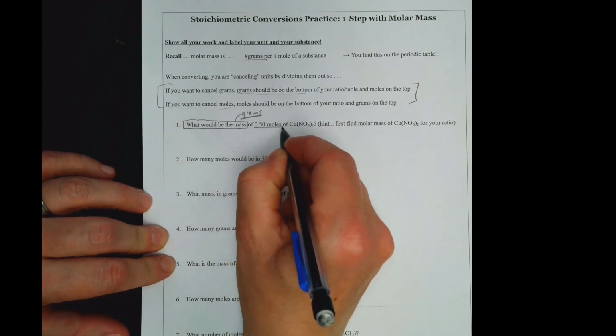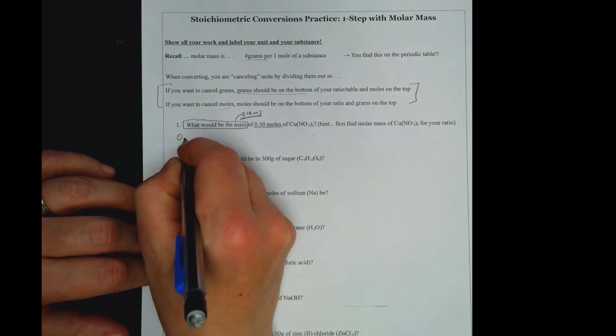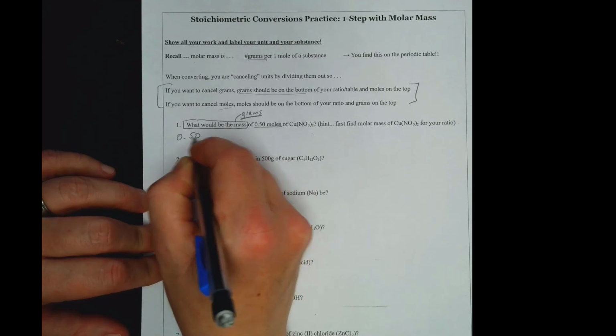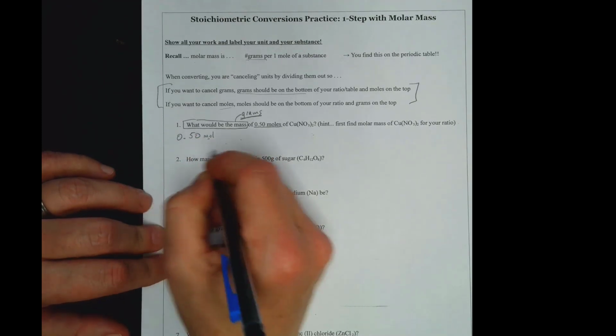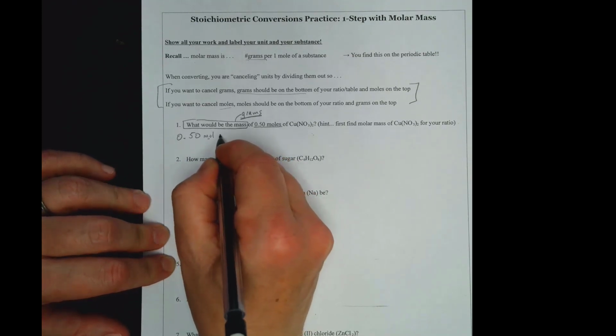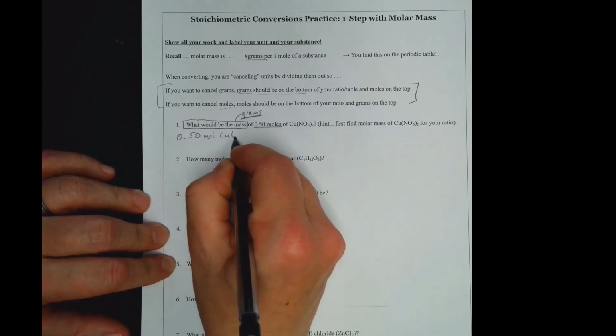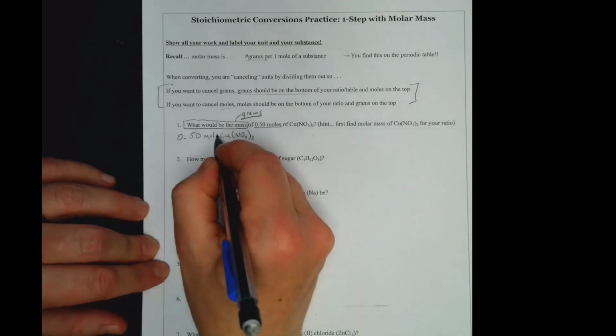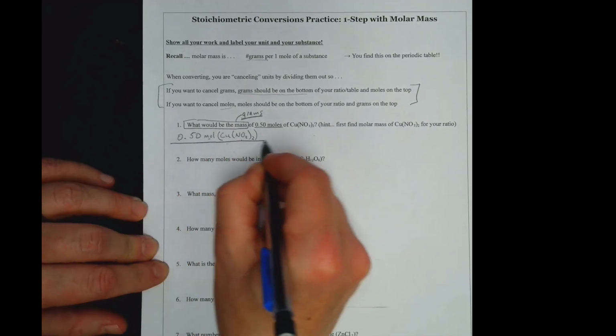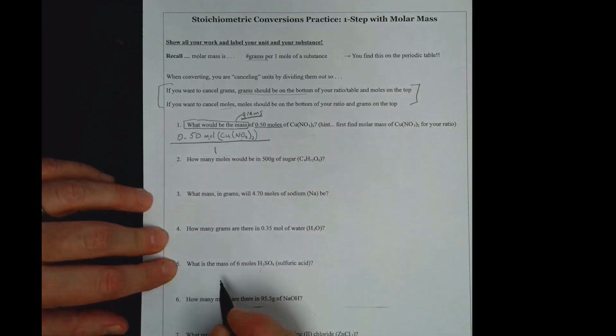We're given the unit of moles, and that's 0.50 moles, M-O-L, because that's the abbreviation we use for moles. And specifically, this is Cu(NO3)2. I like to put parentheses around that whole thing, because that way I know that it's part of my units, and I'm going to set that over 1.